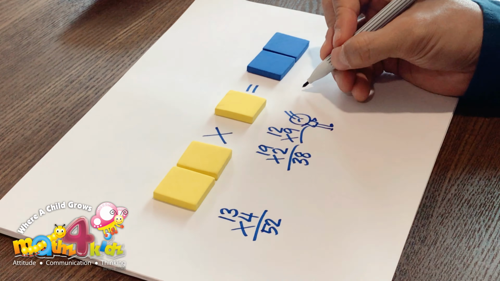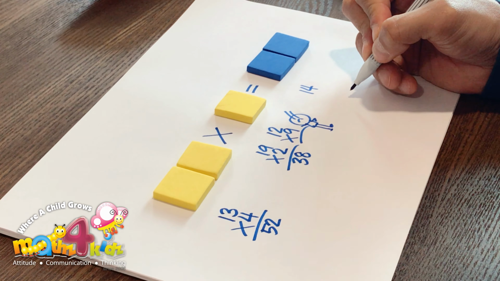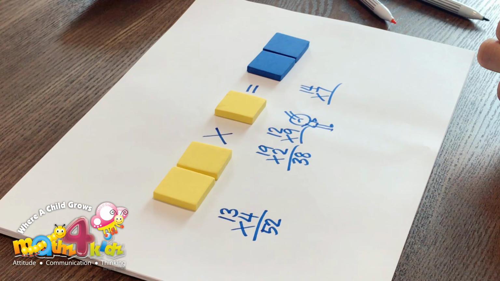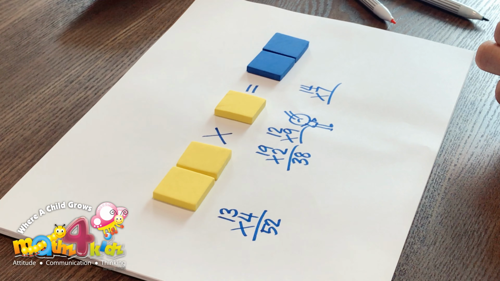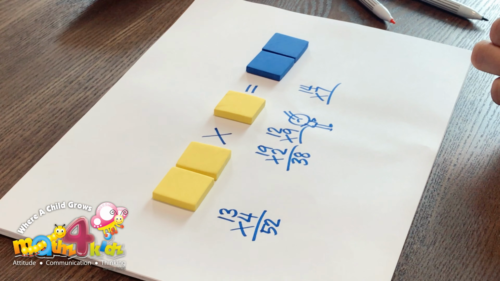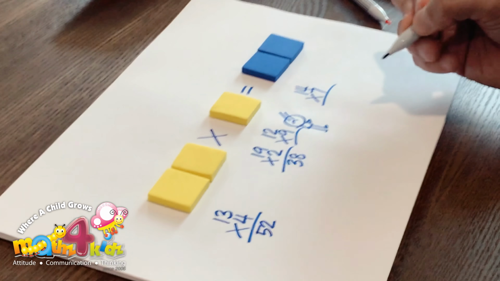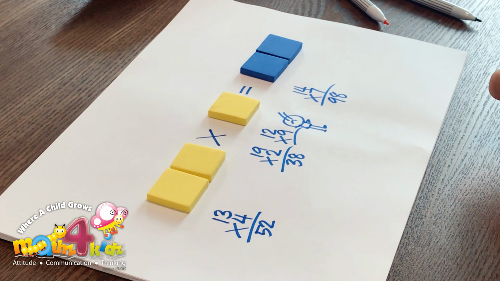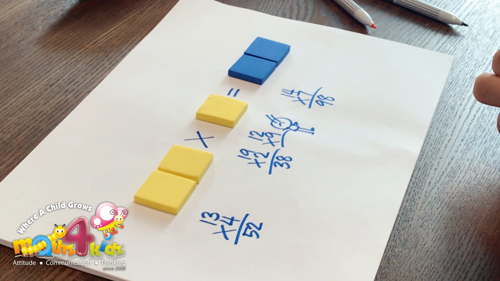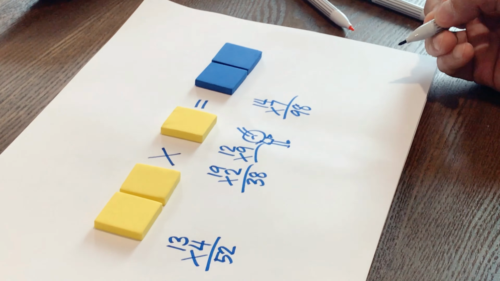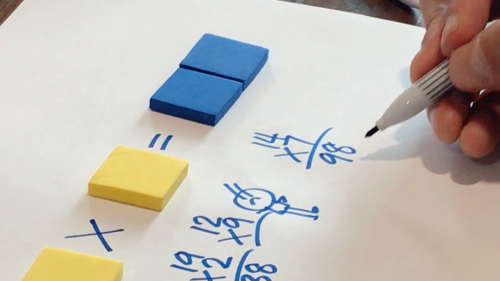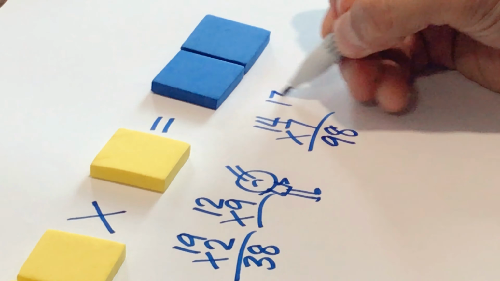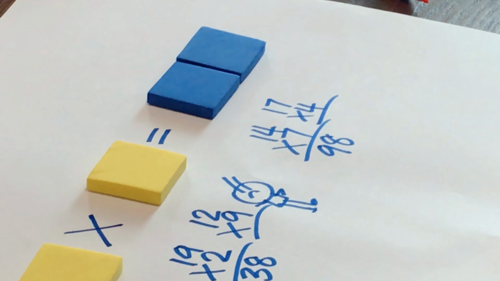What about 14 multiplied by 7? 10 becomes 70, 4 becomes 28, 70 and 28, that's 98. Are all the digits different? Is there a 0? And this is only 2 digits, so this is okay. It's another solution.